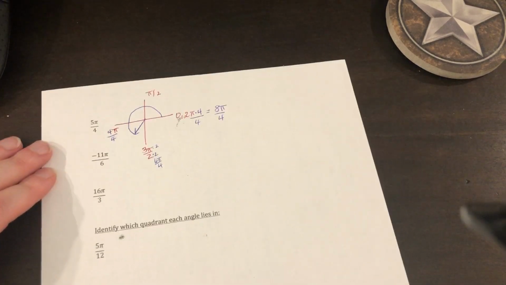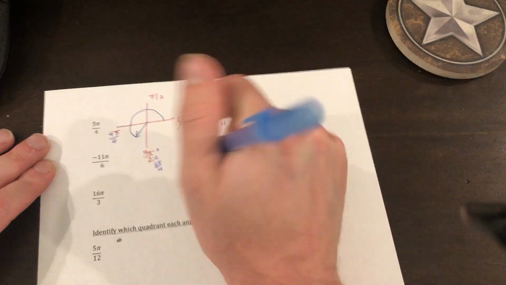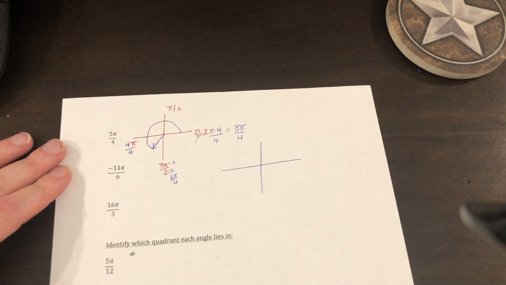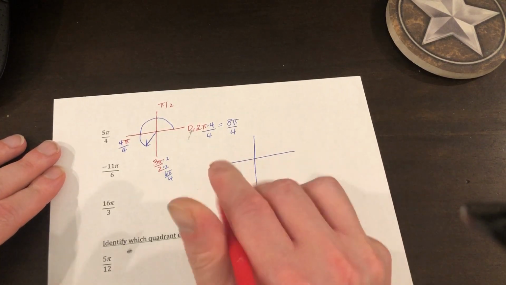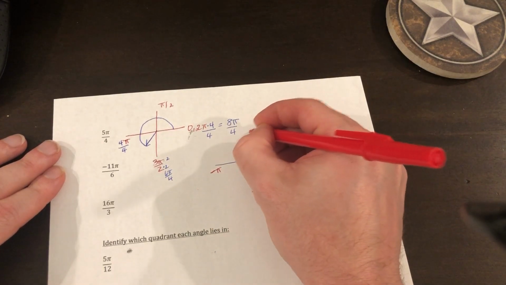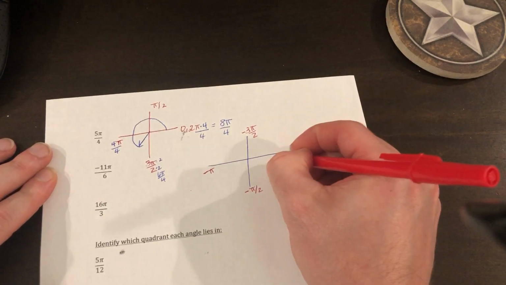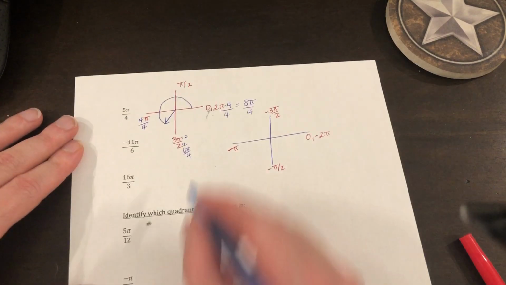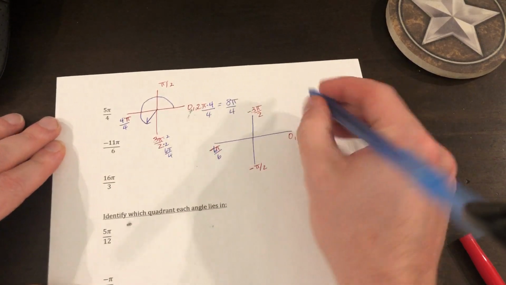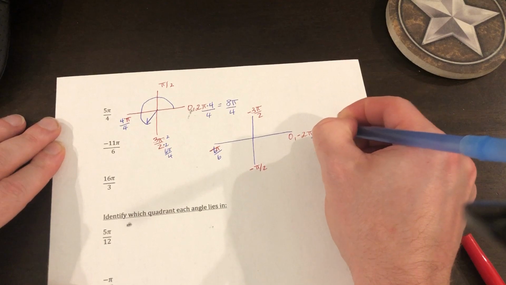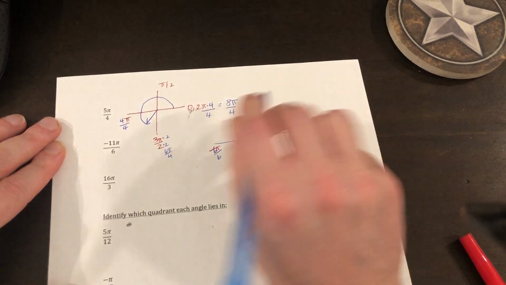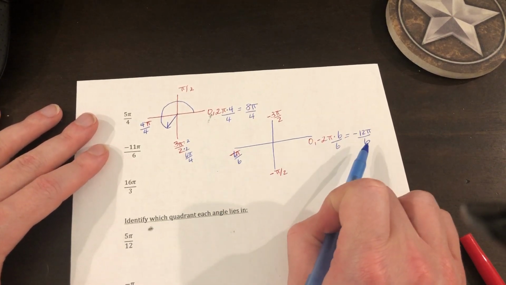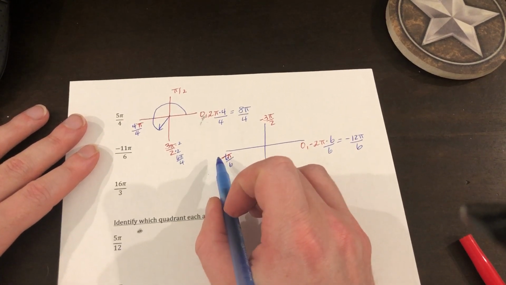Okay, next one is negative 11 pi over 6. I'm going in the negative direction, so I need to label my points going clockwise. I'm dealing with fractions, so I'm in sixths, so I'm going to multiply this point by 6 over 6, and this one by 6 over 6. Now, negative 11 pi over 6 is almost to negative 12 pi over 6.